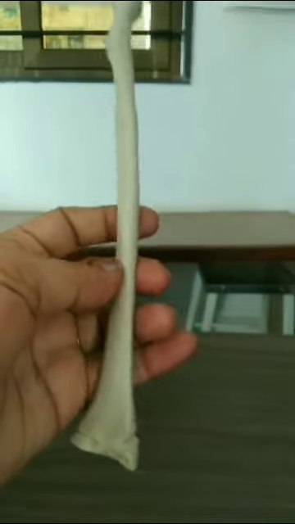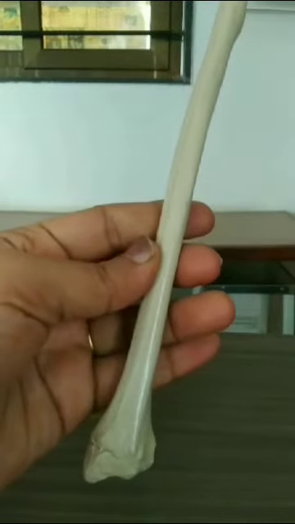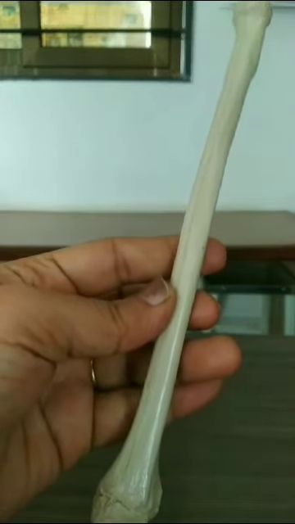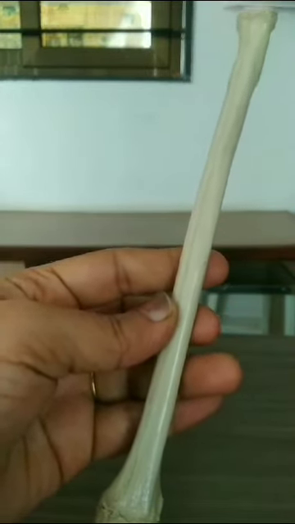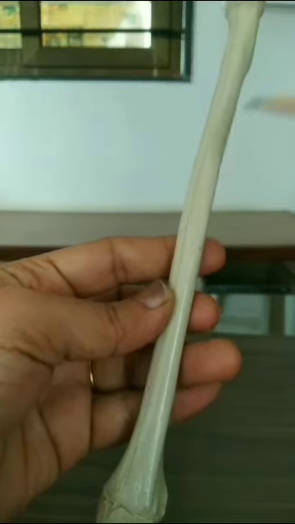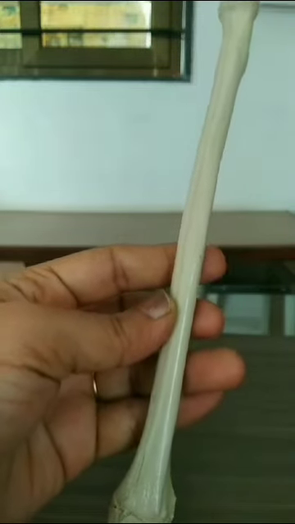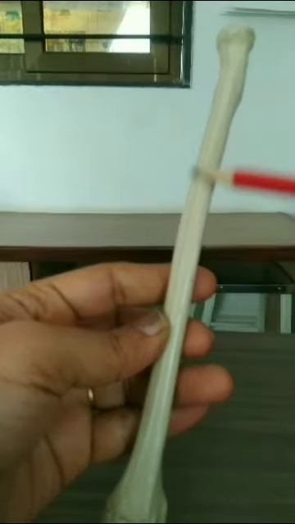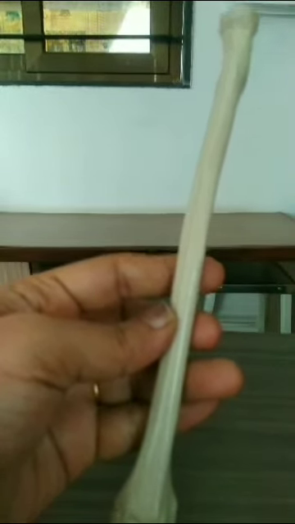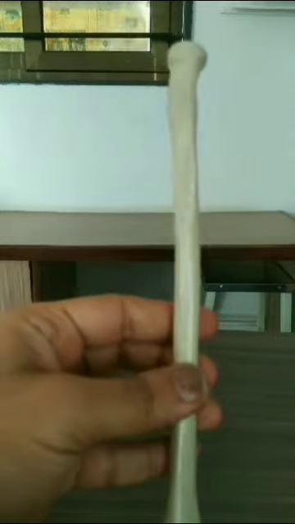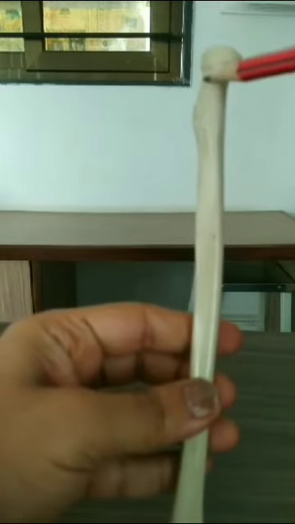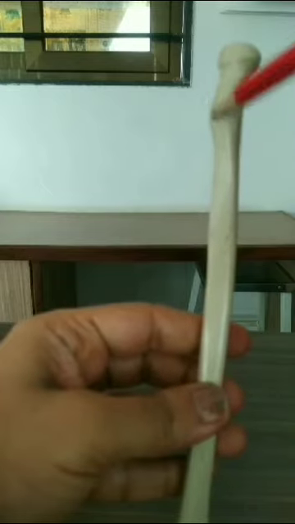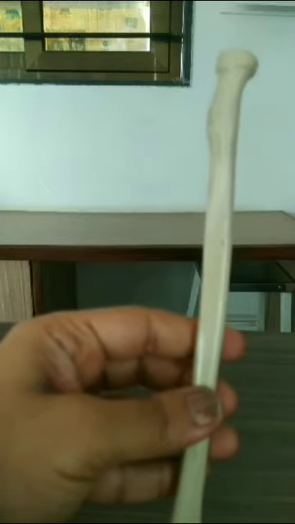Now going on the back, that is the posterior surface here. What are the muscles present here? On the posterior surface, you can see abductor pollicis longus, next extensor pollicis brevis. They take origin from the posterior surface. On the medial side of the neck, this is the medial side, it gives attachment to the quadrate ligament.